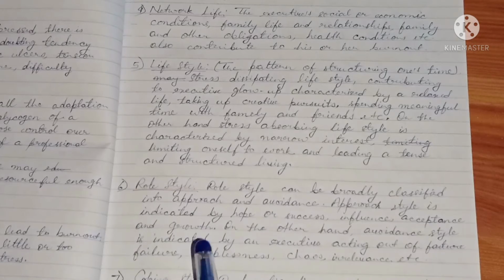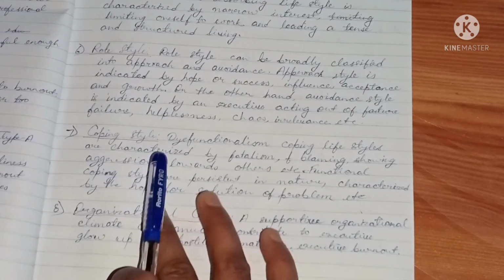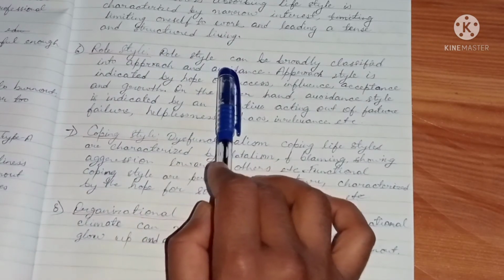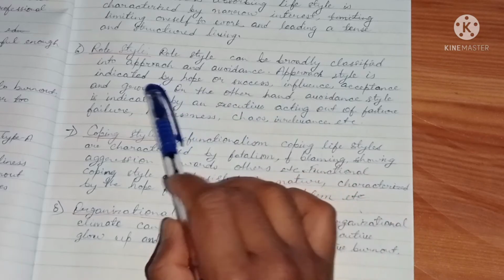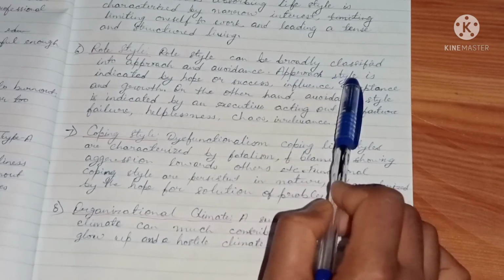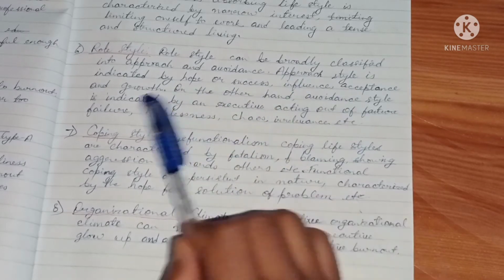Role style is next. Role style can be broadly classified into approach and avoidance. Approach style is indicated by hope of success, influence, acceptance and growth.